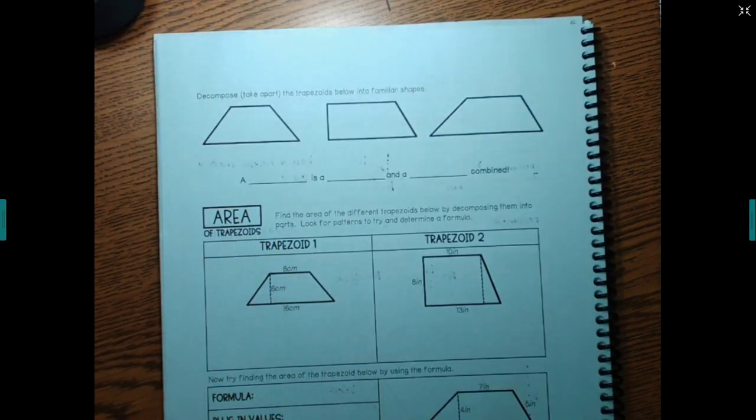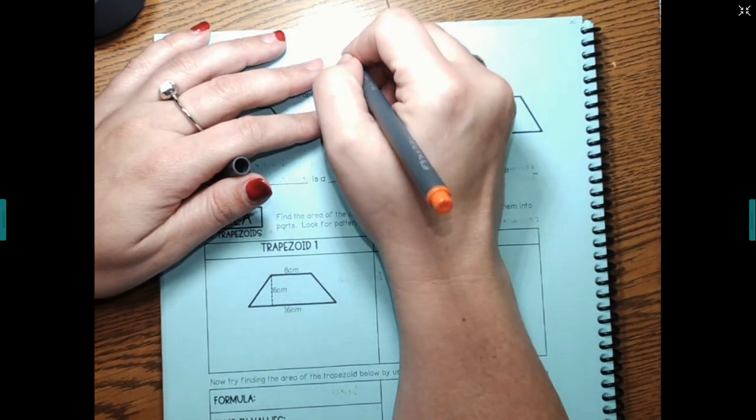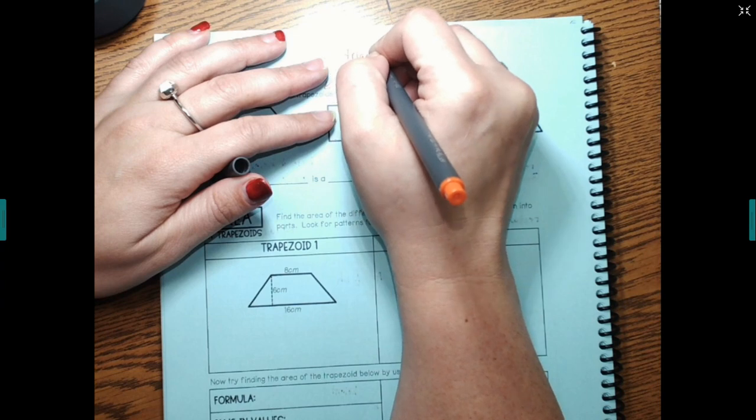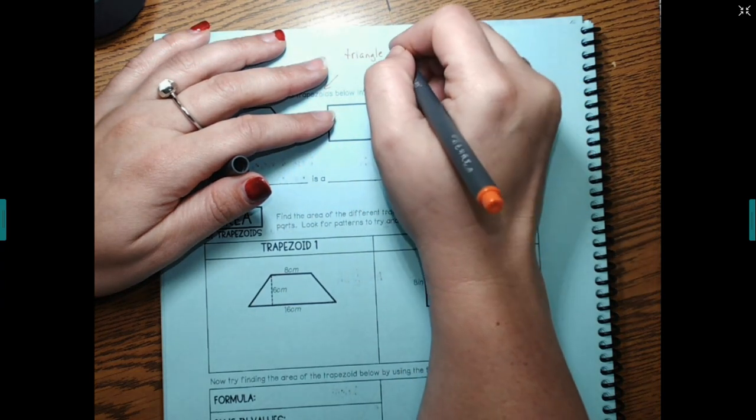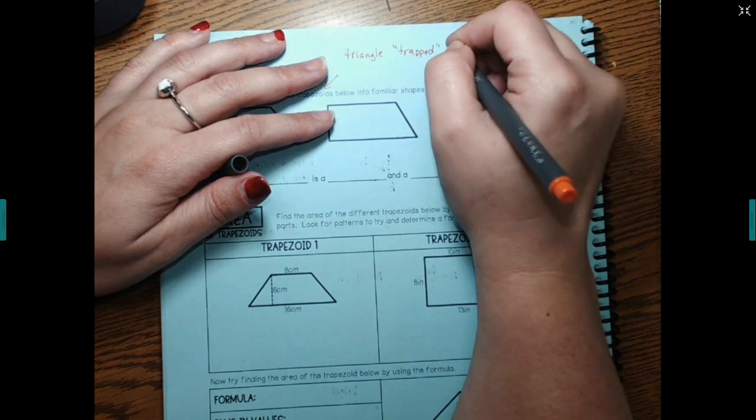Okay, on the next page, it wants us to decompose, which in science you talk about decomposing, and that means to break down. You're going to decompose the trapezoid into a familiar shape. Now, if you don't really remember what a trapezoid is, think of a triangle who got trapped and he lost his head.